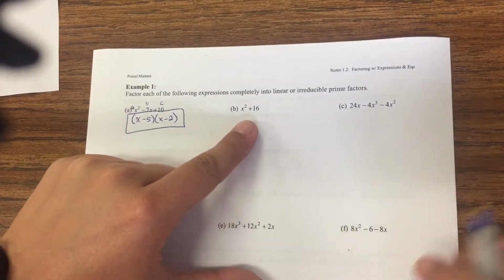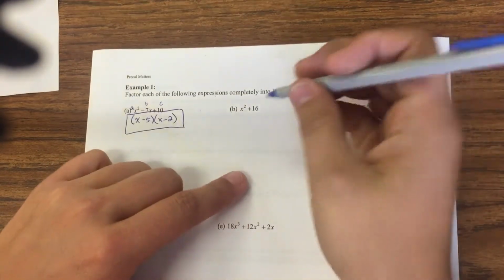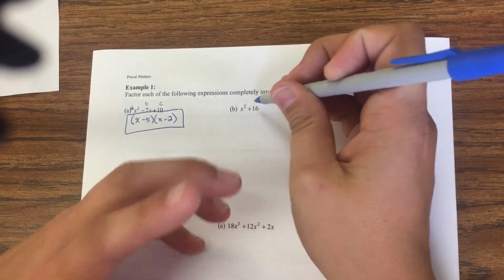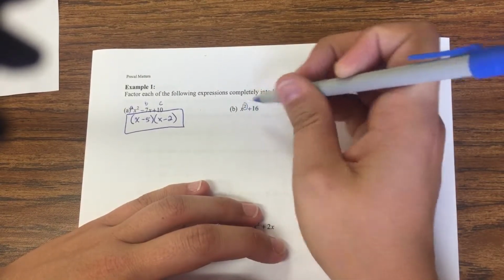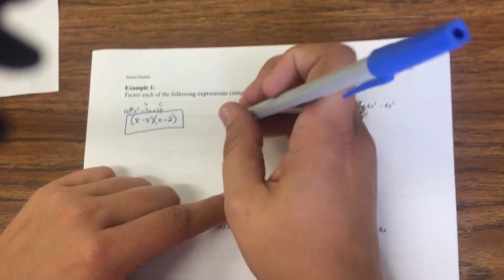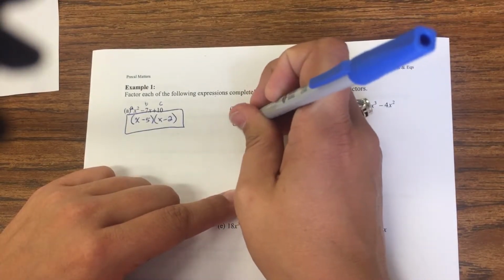Take a look at B. For B, they want you to factor. There is not a pattern that matches this factor group. So there's not anything where, if it's squared, you're missing the B term and it's addition. So this one is unfactorable. So this one cannot be factored.